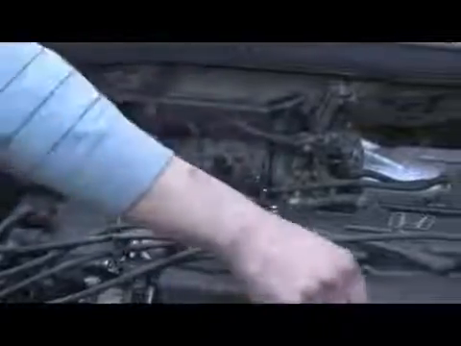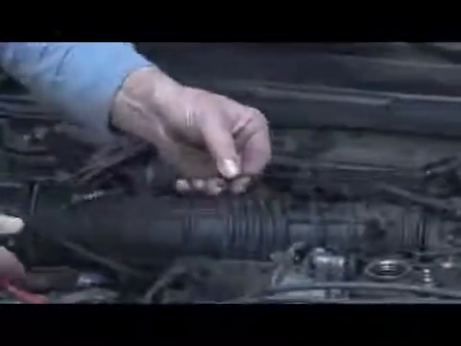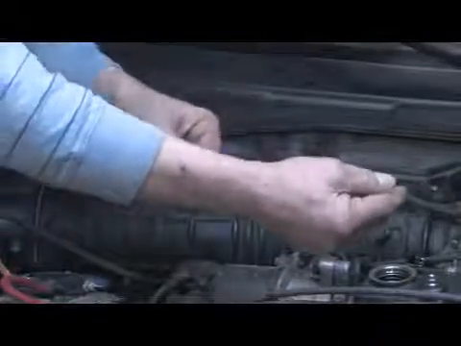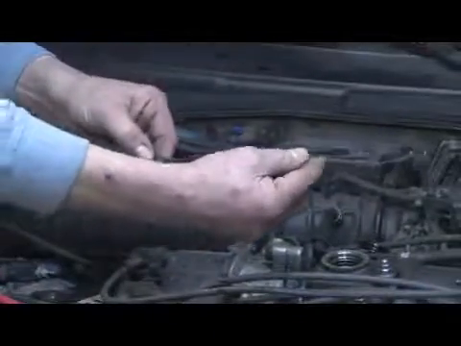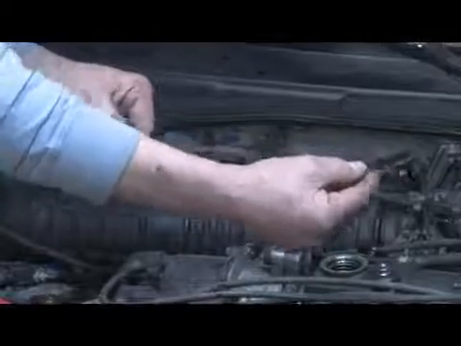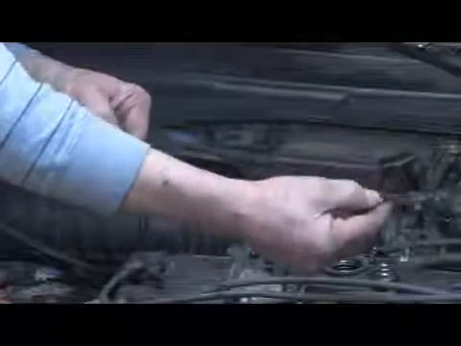Another thing you want to check is your actual engine oil. By pulling the dipstick, you want to look at your engine oil, make sure that it's clean and at its proper level. If it's cross-contaminated with water, it'll get a thick, dark chocolatey color, looking similar to a milkshake.